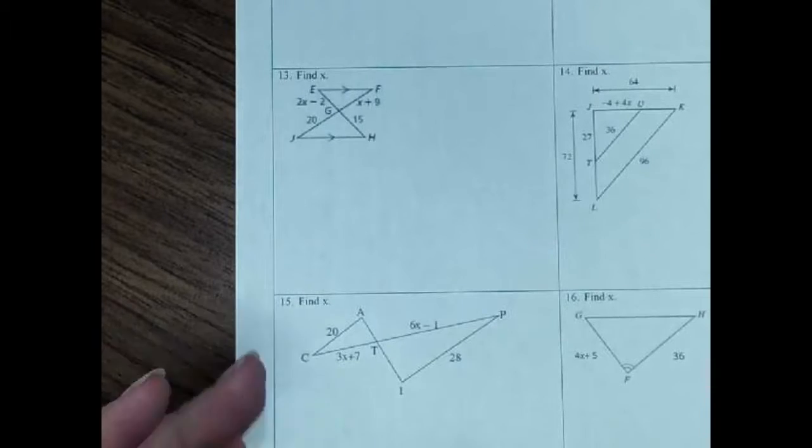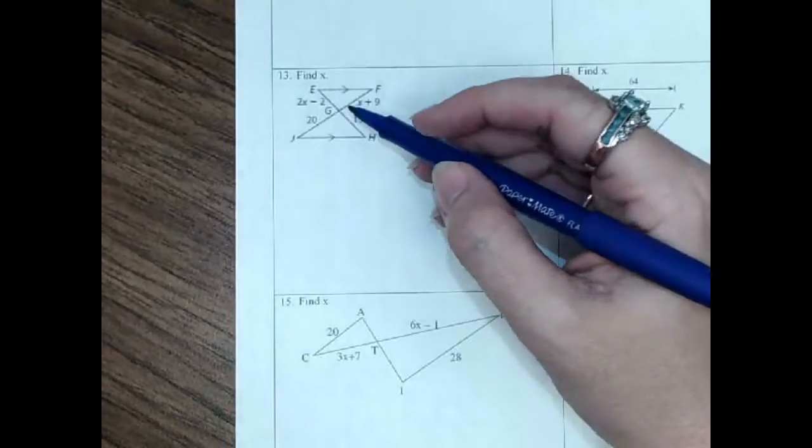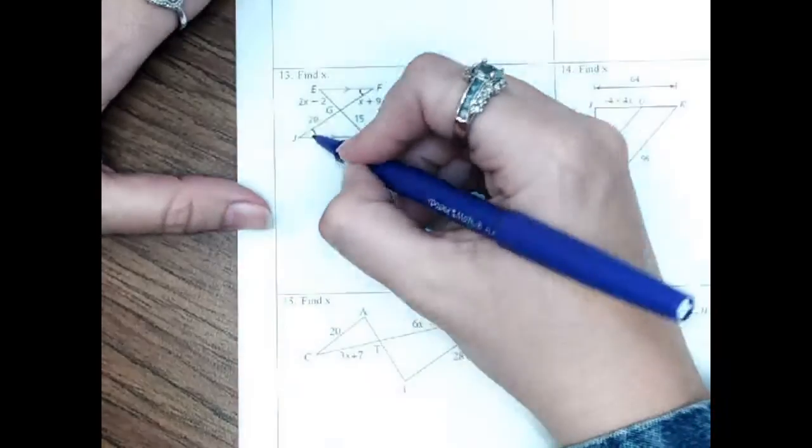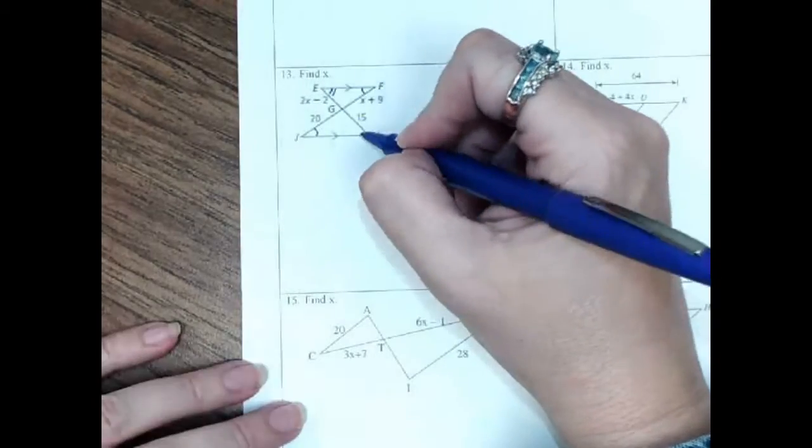Hi, this is Unit 9 Retest Review Part 2, and we're picking up here on number 13 where we left off. And first on this problem, we recognize that these two are parallel, which means these are alternate interior angles, and those are equal to each other. And these are alternate interior angles, so those are equal to each other.